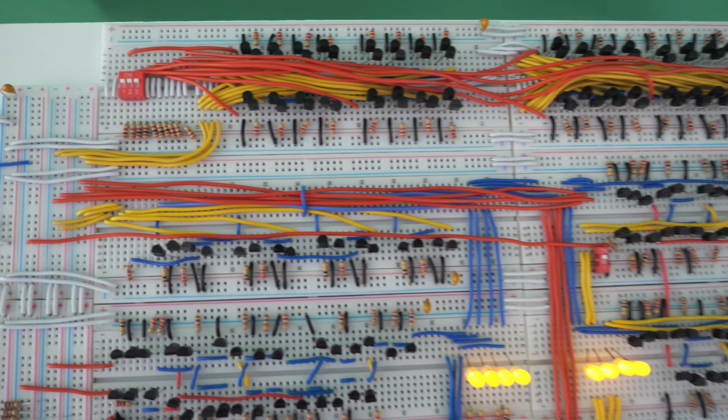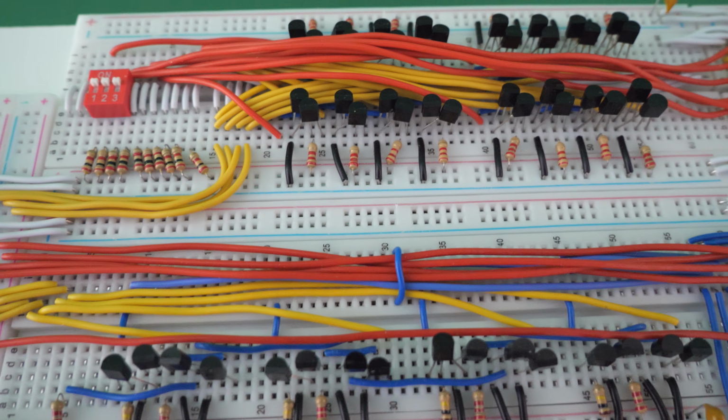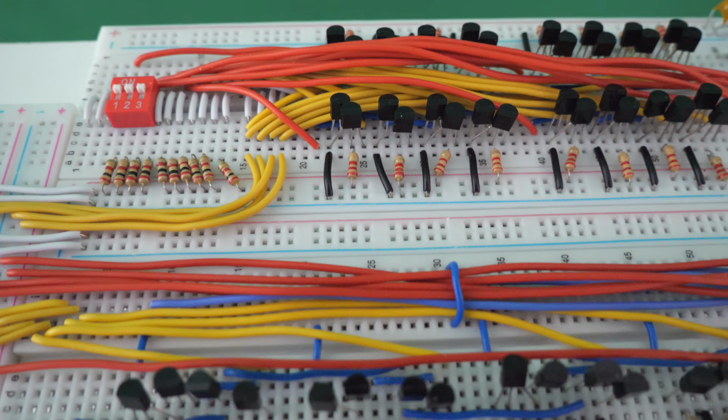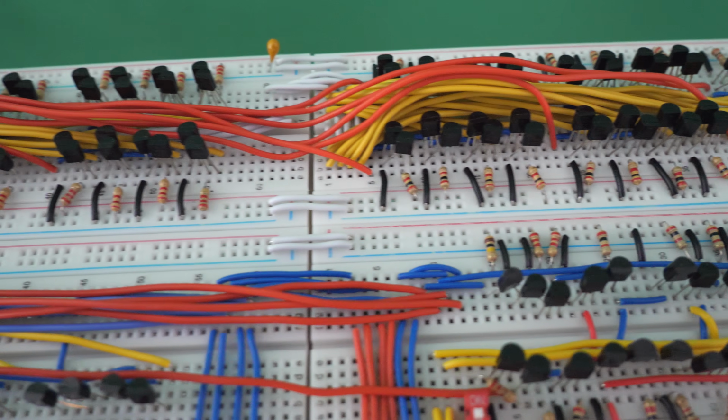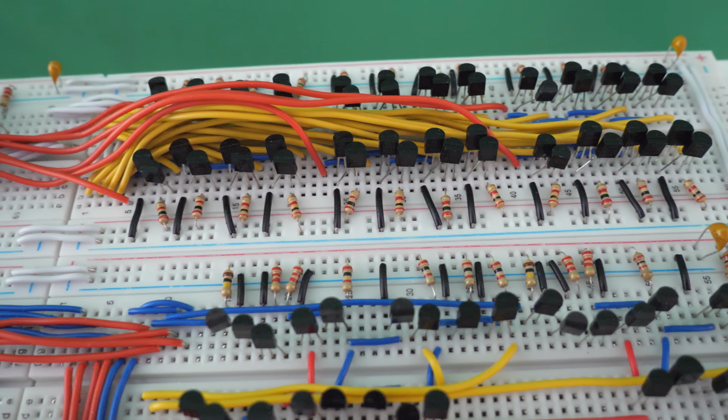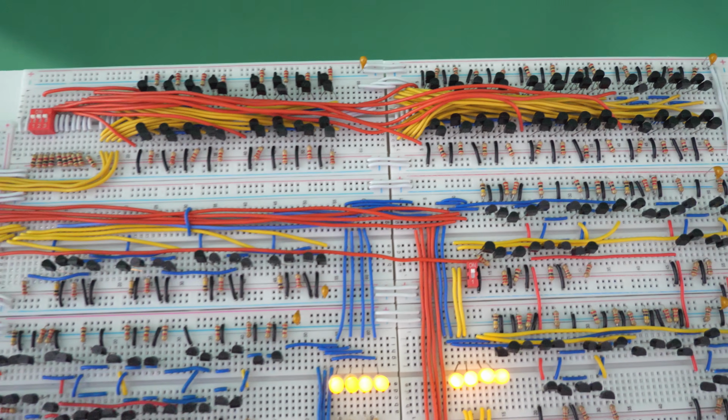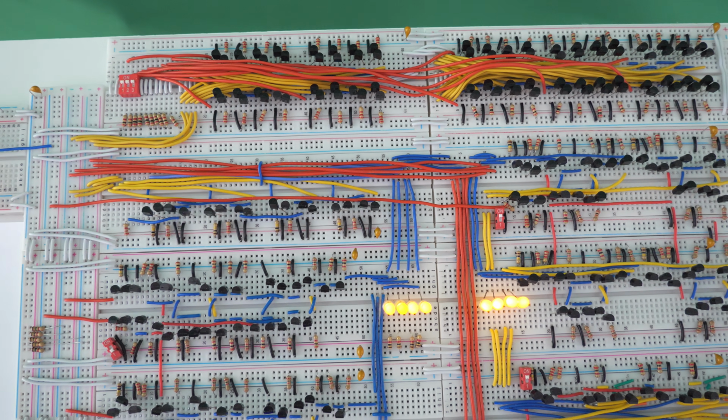If you actually look close at how this memory module is built, there actually is quite a bit of wiring involved, and I'll probably make a separate video explaining exactly how to build this, but for now, that just gives you a general idea how our memory module is built.